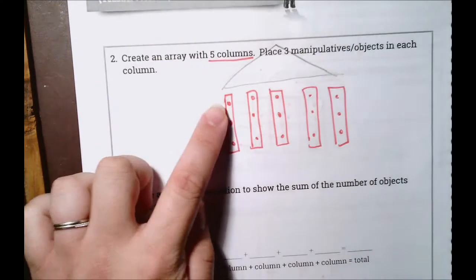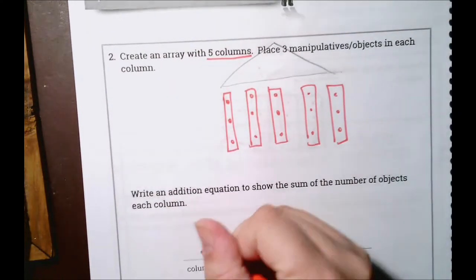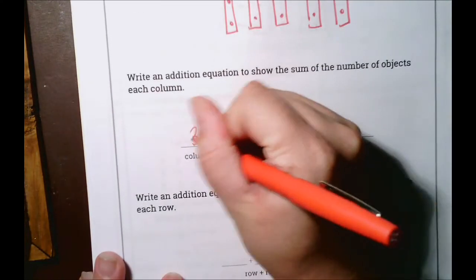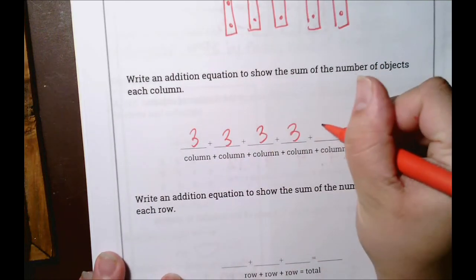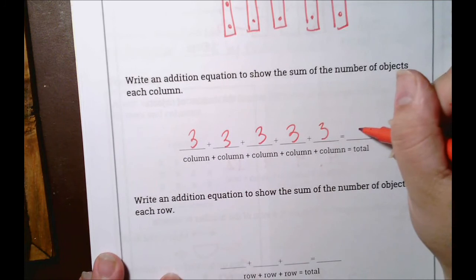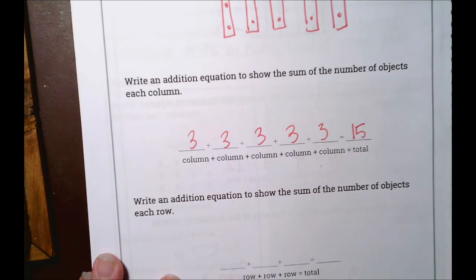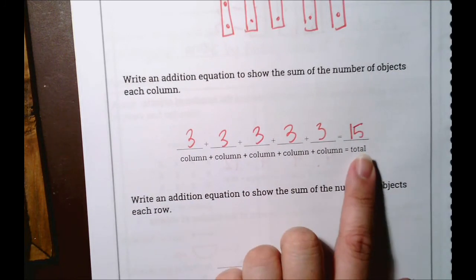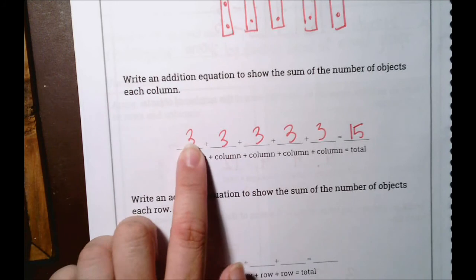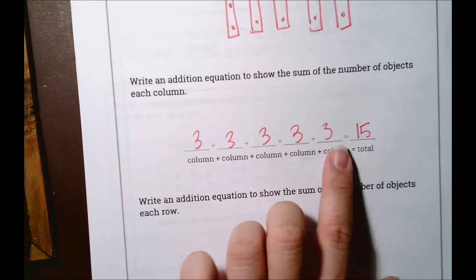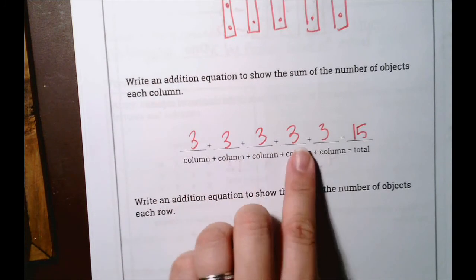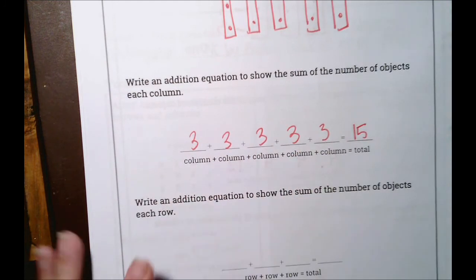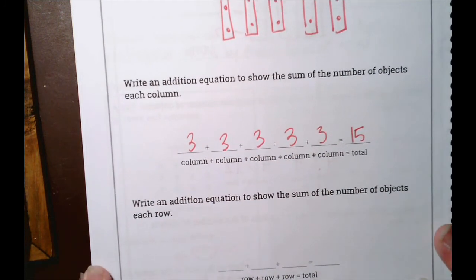So how many do I have in each column? 3. Right. So on these lines, 3 plus 3 plus 3 plus 3 plus 3. And my total is 15. I know that off the top of my head, but if you needed to count, you can count on each number in the columns, or you can skip count, right? 3, 6, 9, 12, 15. And that brings us to our sum. Okay, that's for our columns.